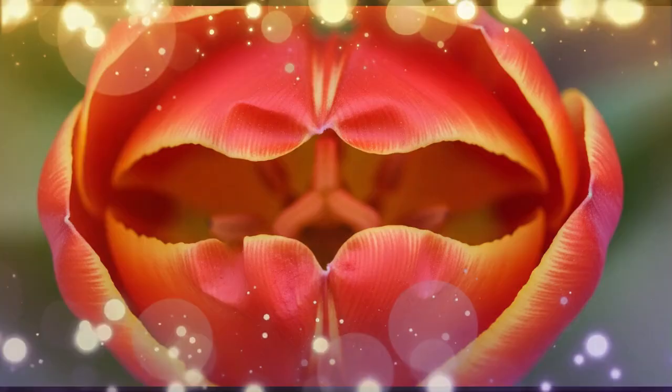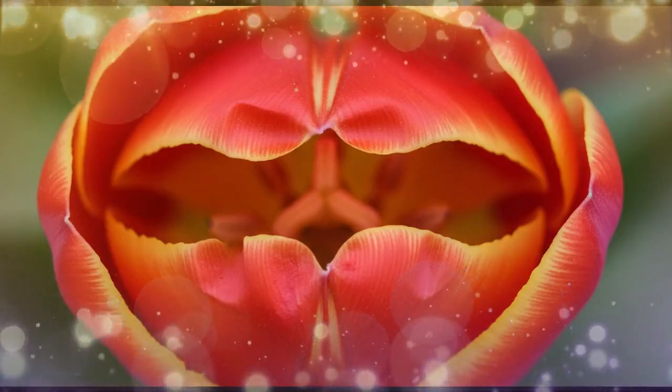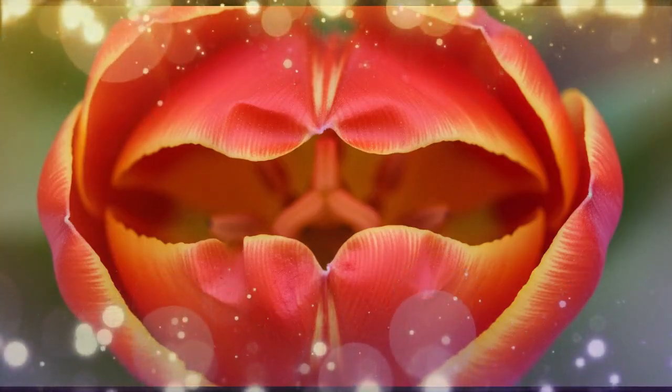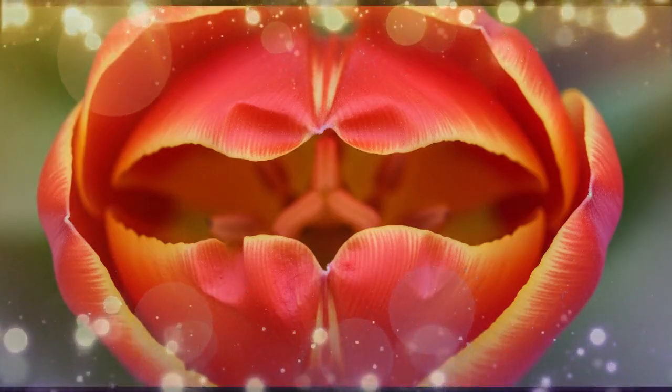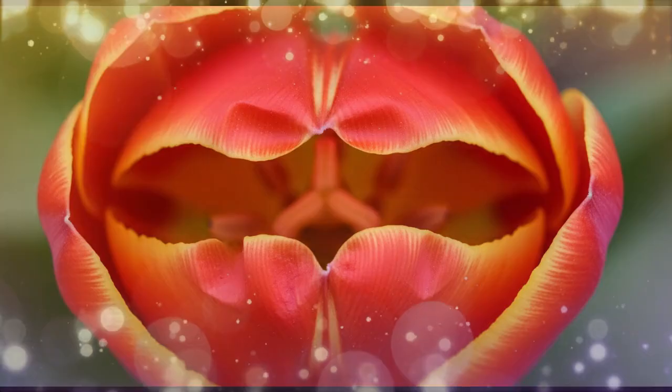When looking at the vulva, there are two main components, the inner lips and the outer lips. One common type is the asymmetrical type, where the inner lips might differ in size or be more prominent than the outer lips.